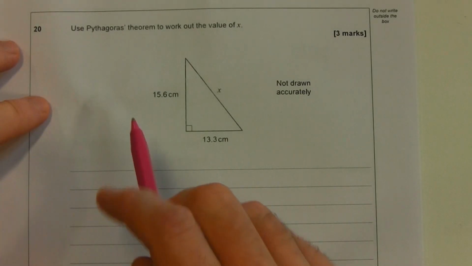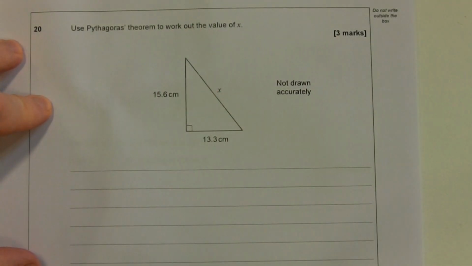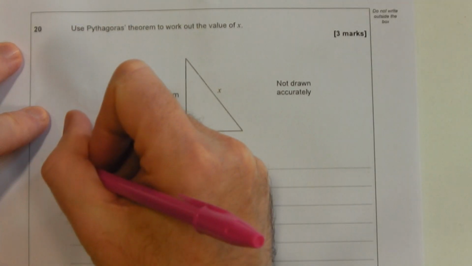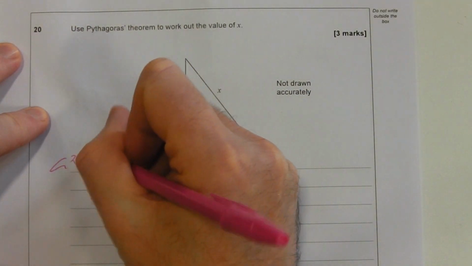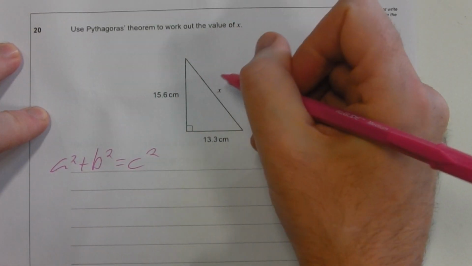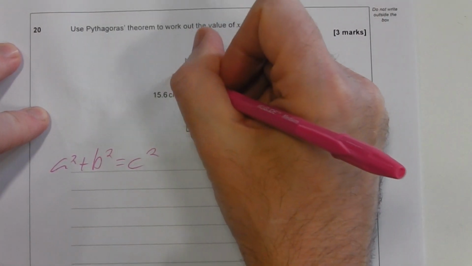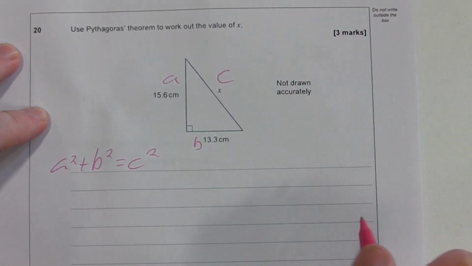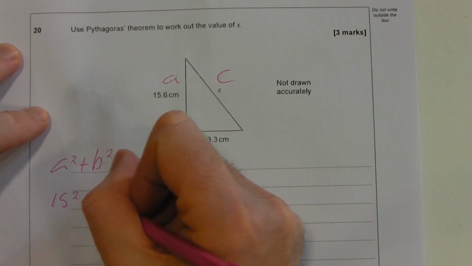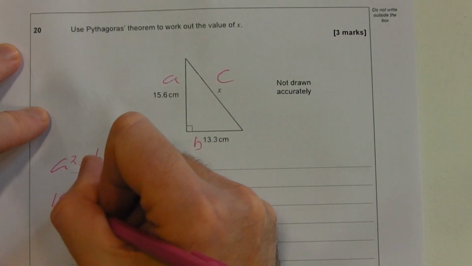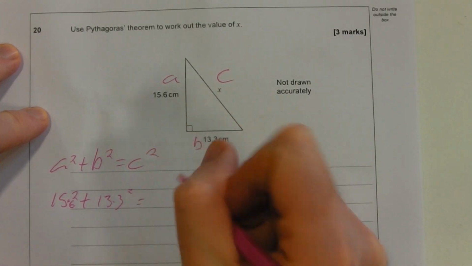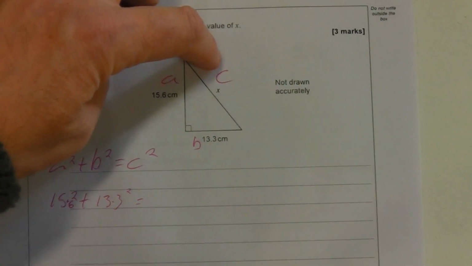Question 20, we're going to use Pythagoras' theorem to work out the value of x, and they give you the theory on the formula sheet. A squared plus b squared equals c squared, and we know that the longer side is c and the 2 shorter sides are a and b. So we're going to be doing 15.6 squared plus 13.3 squared, which is going to give us the square of the longer side.